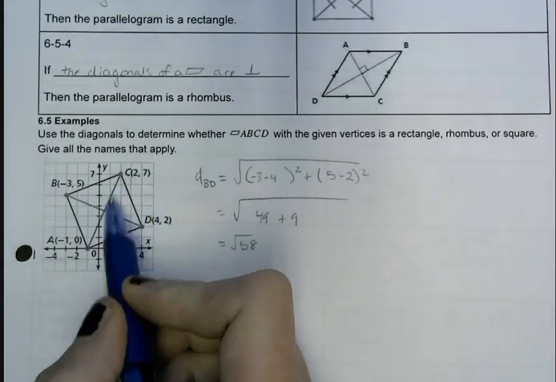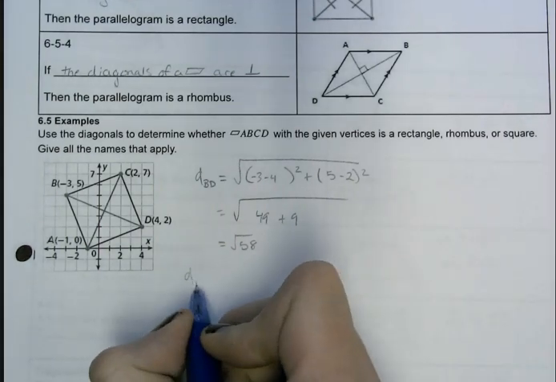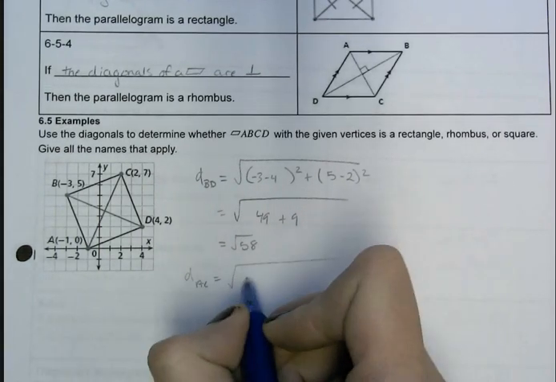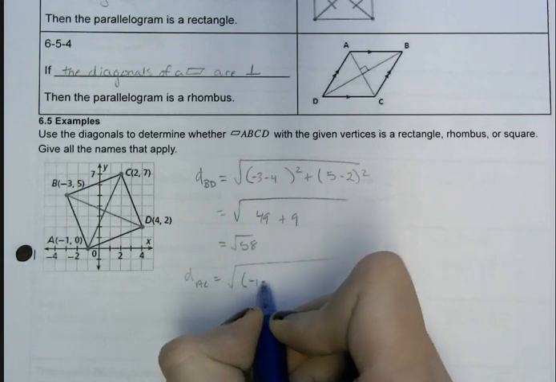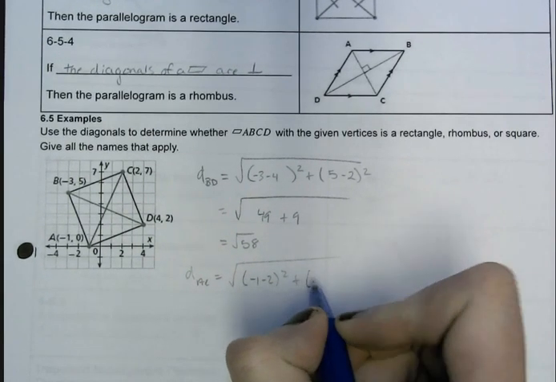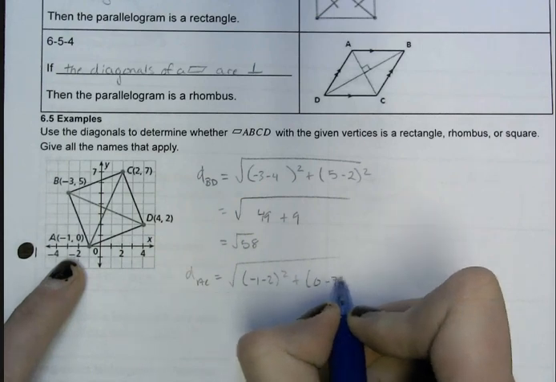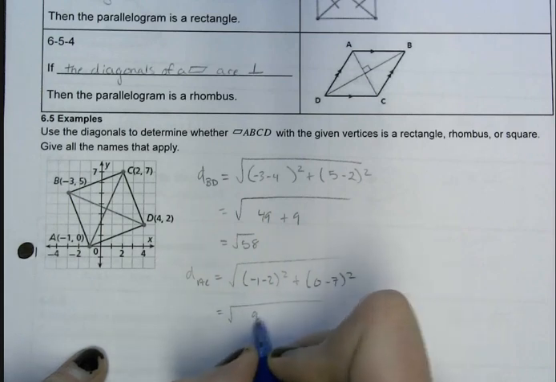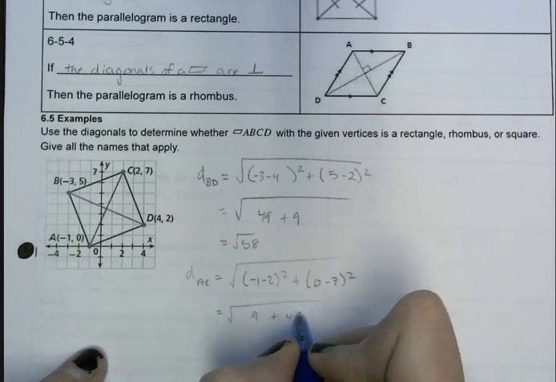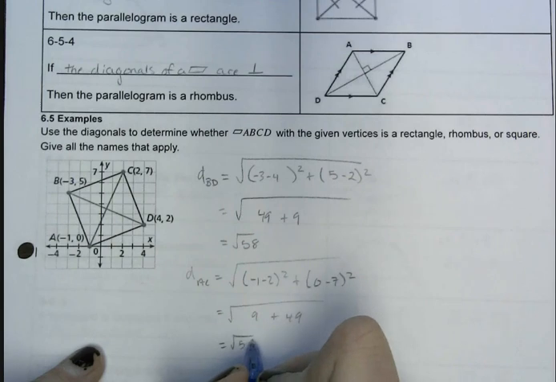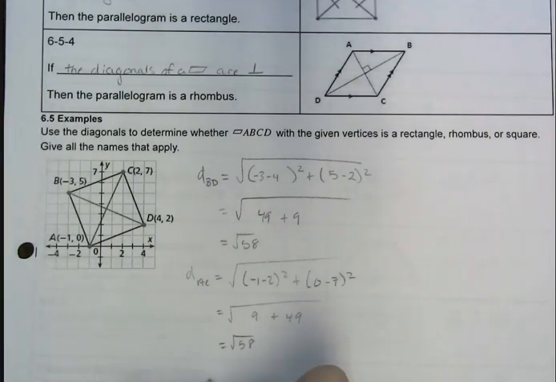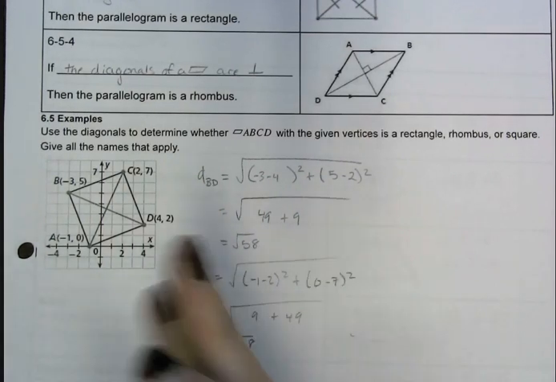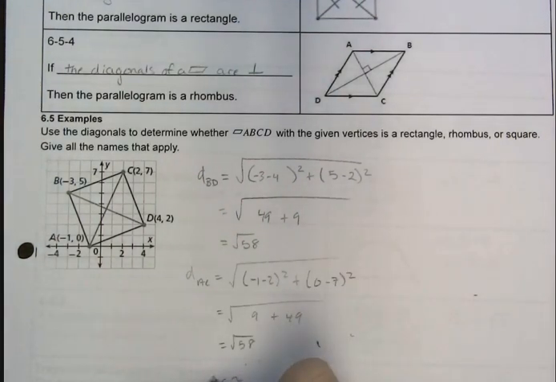And I want to compare that to this diagonal, so the distance A to C. So x2 minus x1, so -1 minus 2 squared, plus y2 minus y1, 0 minus 7 squared, which equals -3 squared, which is 9, plus -7 squared, which is 49, so I also get the square root of 58. So the diagonals are congruent. AC is congruent to BD, which would imply that it's a rectangle.